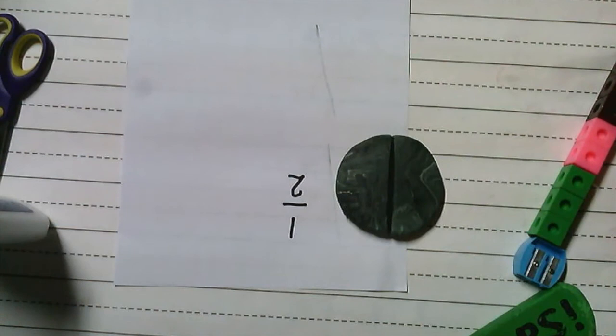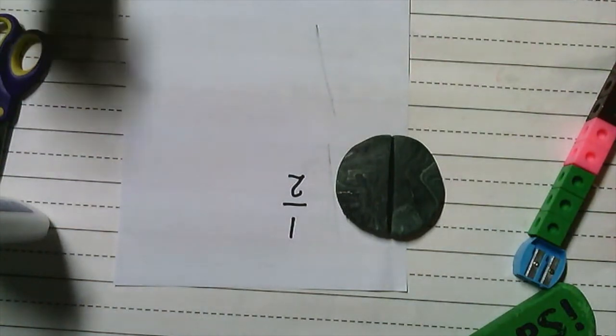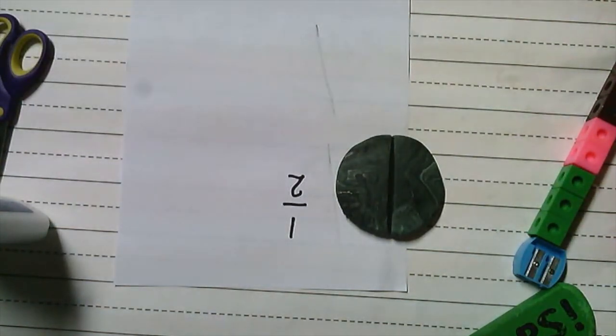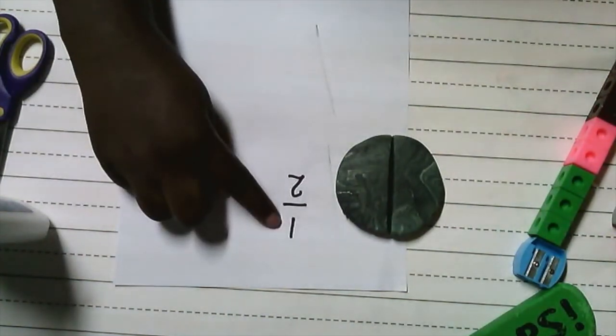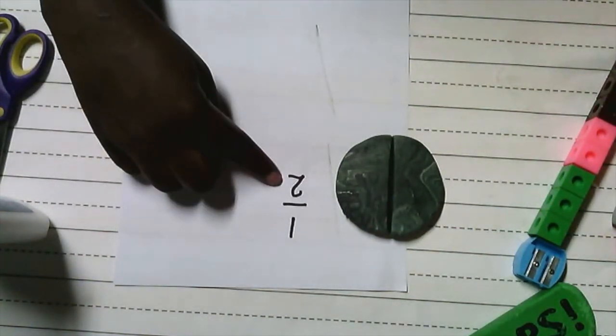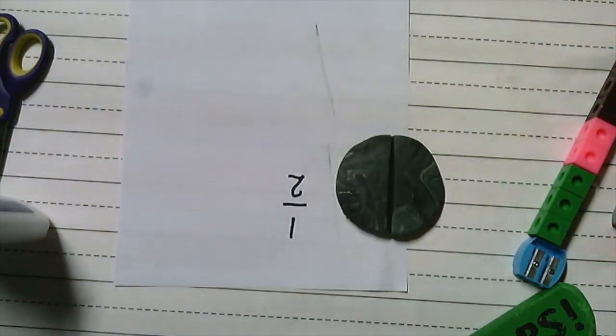But when we're talking about fractions, we just don't say 1 and 2. These numbers have special names. So I'm going to sing you a little song. I'm not a music teacher, but I'm going to sing you a little song so that you can remember what we call these numbers. And it goes like this. Each number in a fraction has a name. Each number in a fraction has a name. On the top, the numerator. On the bottom, the denominator. Each number in a fraction has a name.